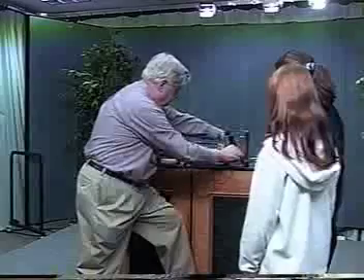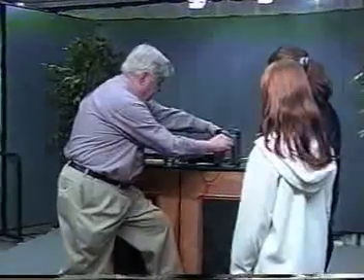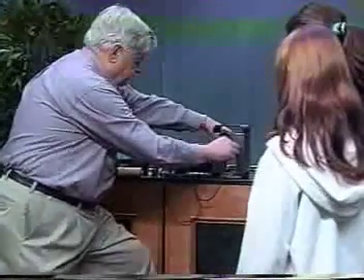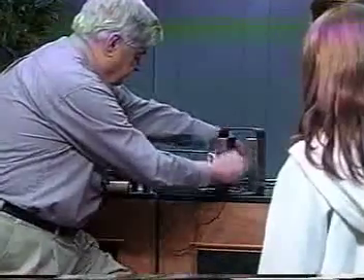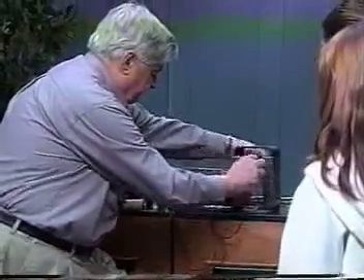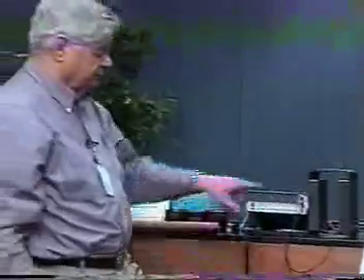If I take the movement very slow, I don't get much voltage. It stays the same. If I move it faster, I get more voltage, right? So the faster I move it, the more voltage.